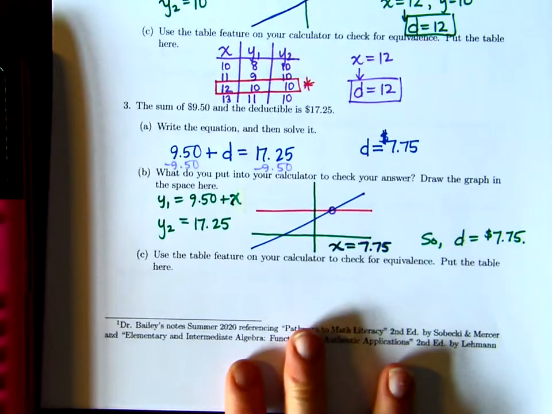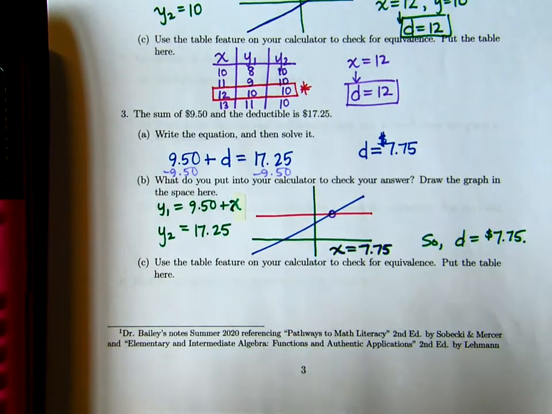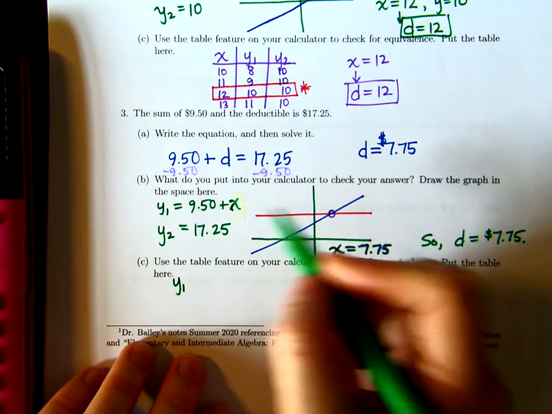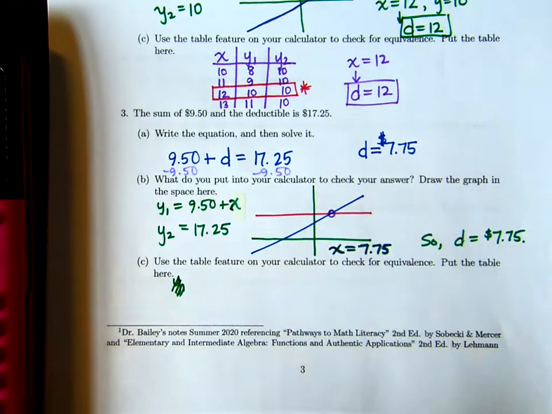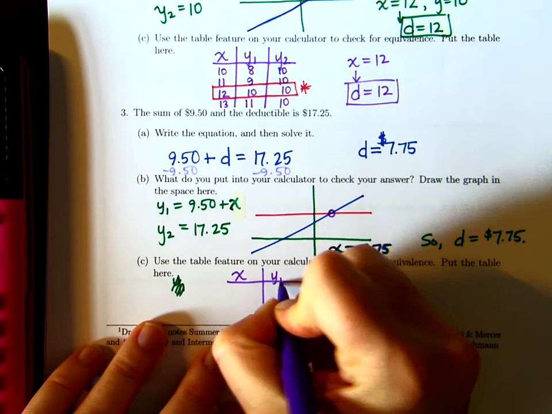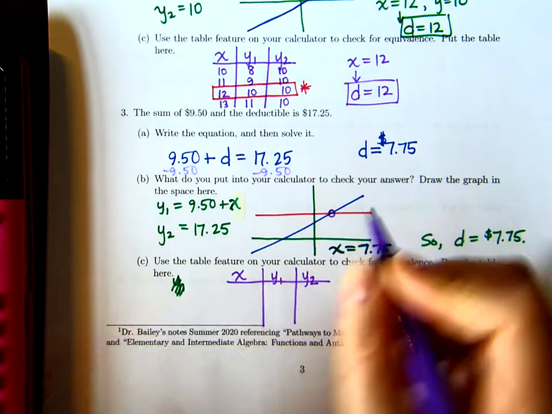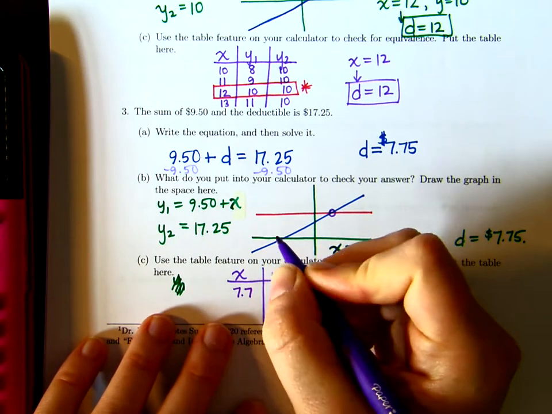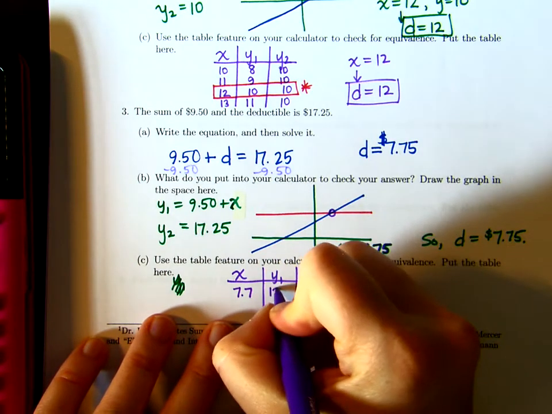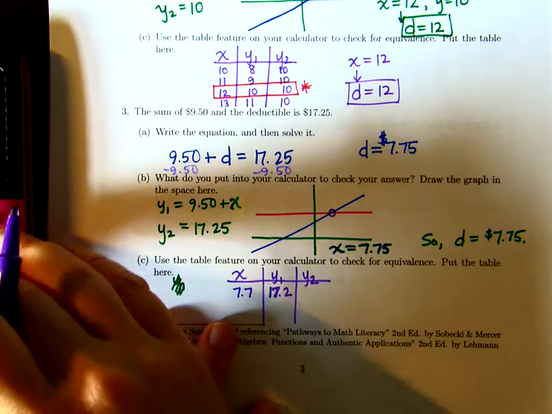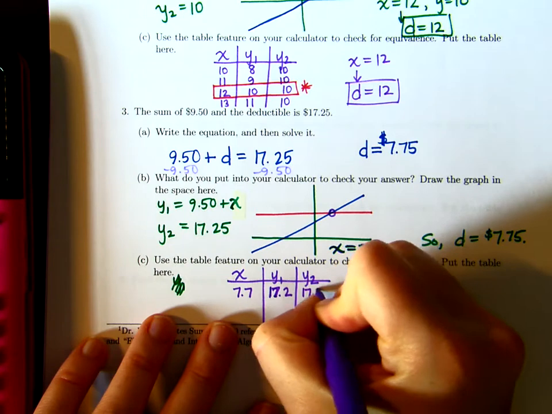So let's jot that down. What did we see here? I need to draw my table. I'm on it. So x, y1, y2, and right above that we had 7.7, and y1 was 17.2, and y2 17.25.